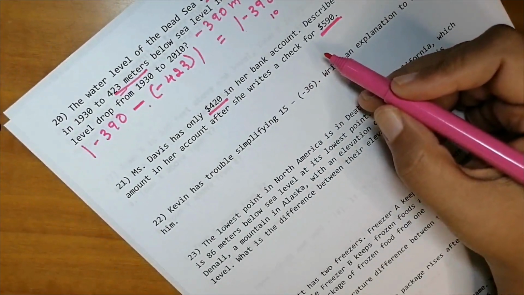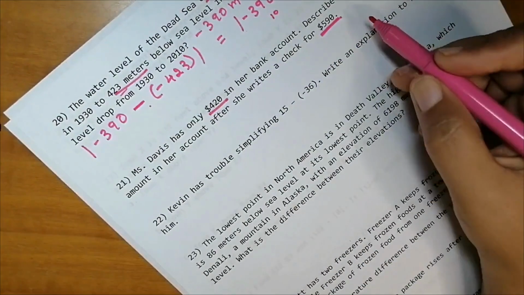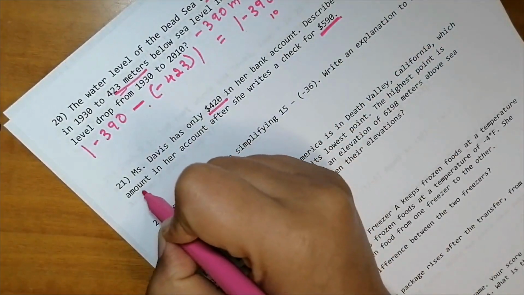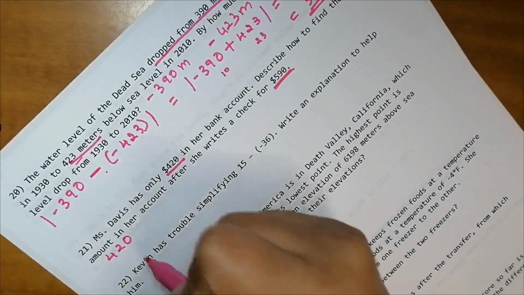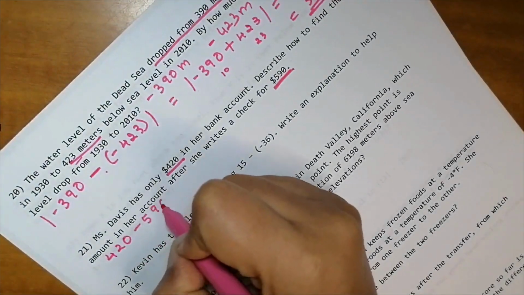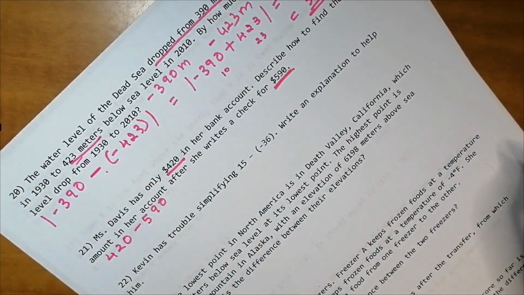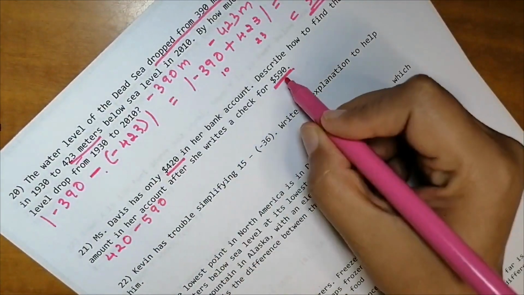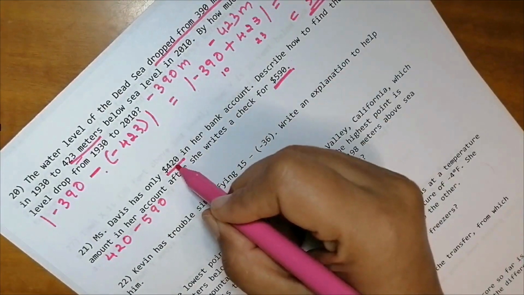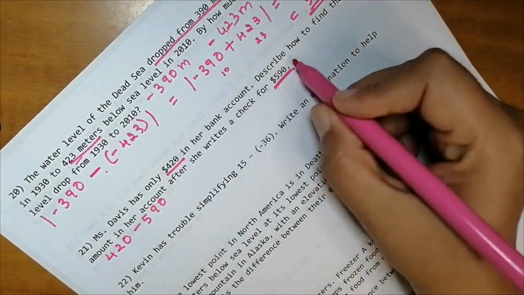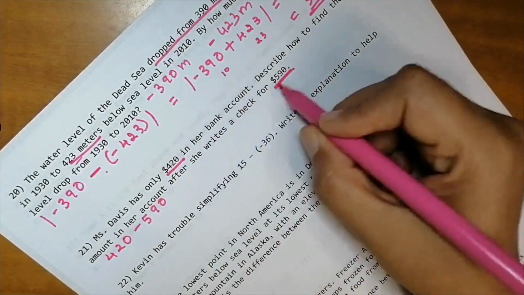So what are we going to do? We're basically finding the difference, right? So her amount was 420 initially, right? And she writes a check of 590. So you're taking out that, right? So you basically have to subtract 590, what you are taking out, from what was in the bank. That's how it says describe, right? So you don't have to solve, but you have to describe.